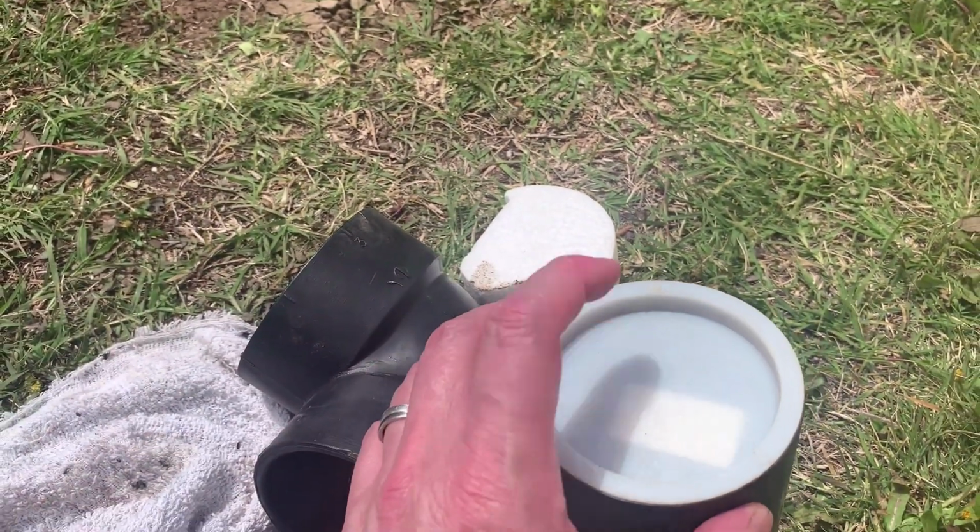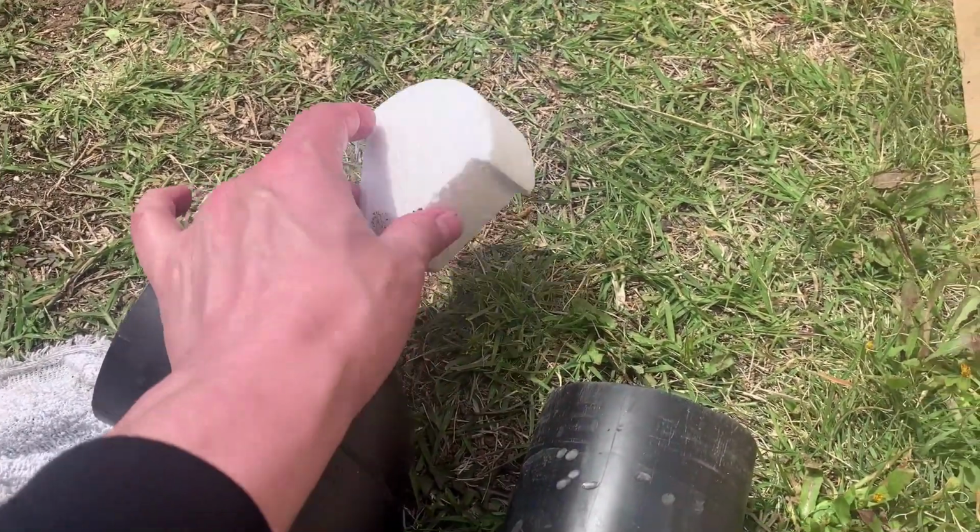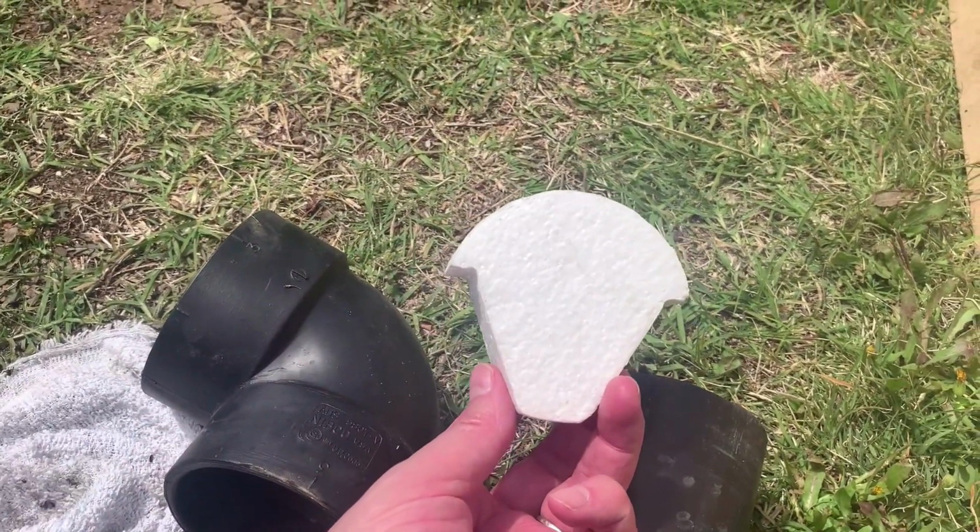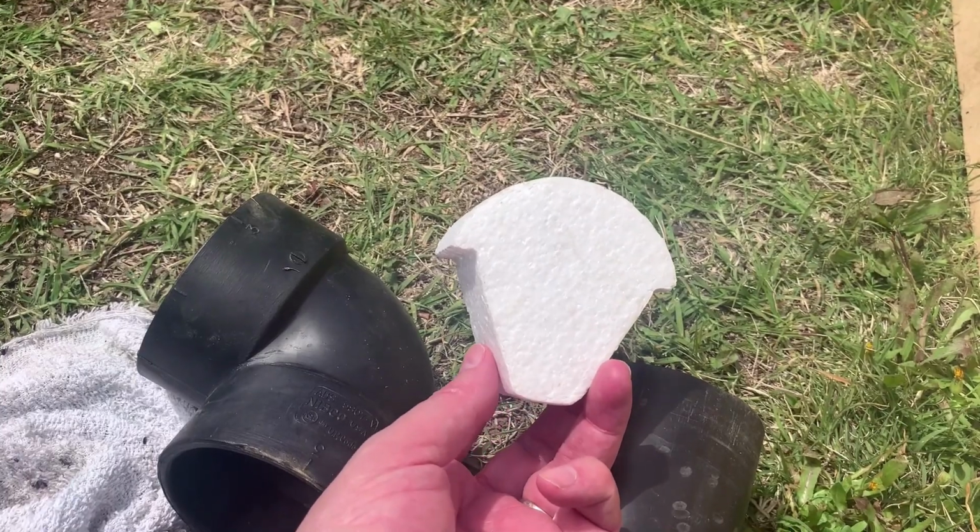This right here is what they call a test cap. This right here is the expander. You purchase this at the same time when you purchase the aquifer pipe.